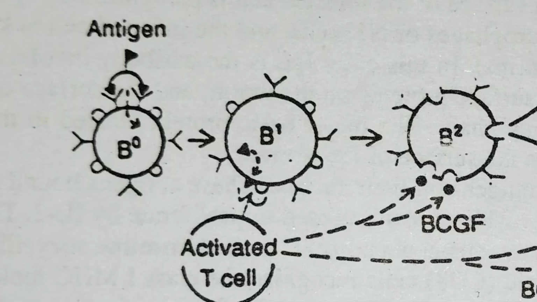The antigens are attached to those immunoglobulins, and the B cell recognizes those antigens as foreign and engulfs them. Then the B cell produces MHC class 2 protein and presents those antigens on its surface along with the MHC class 2 protein.